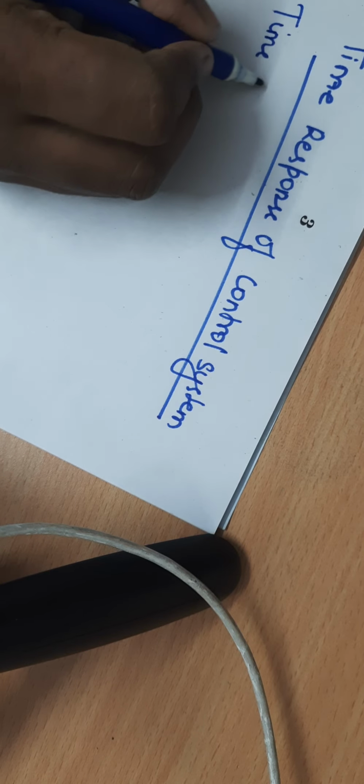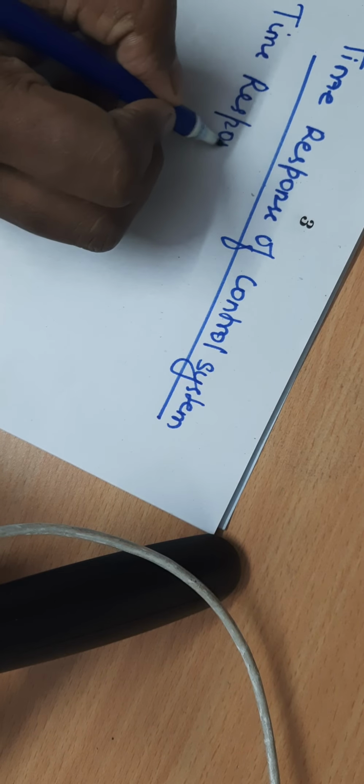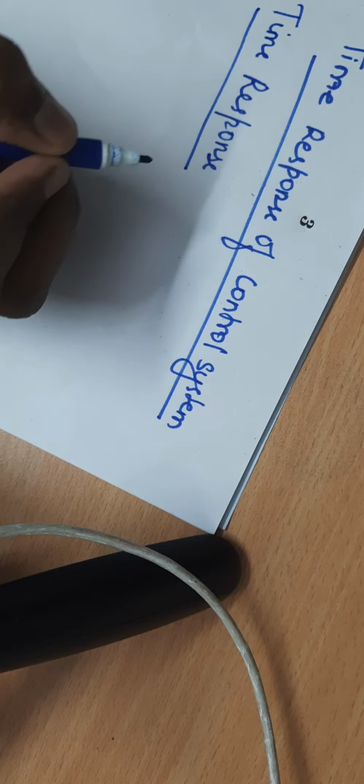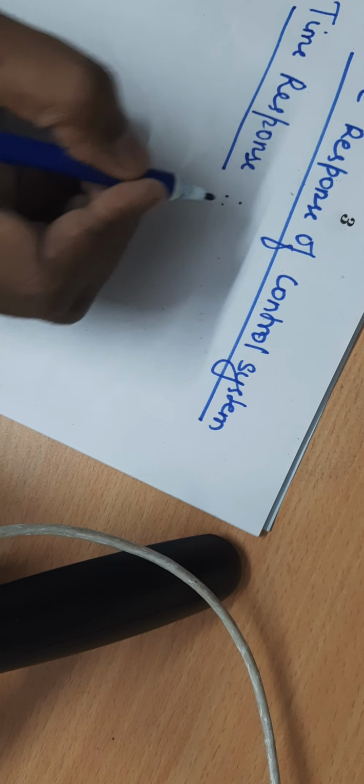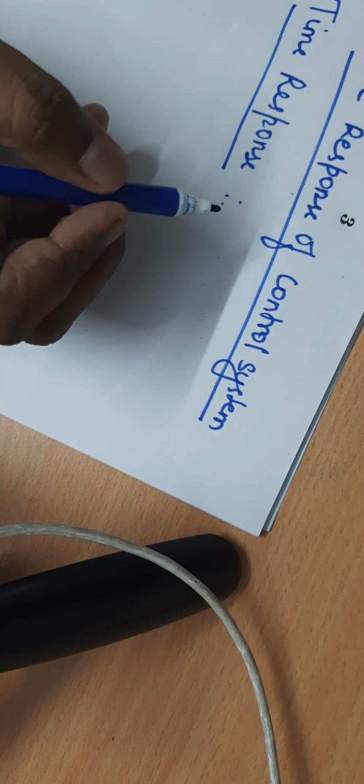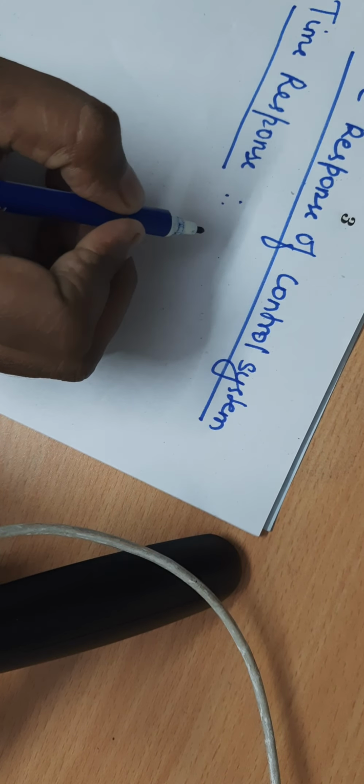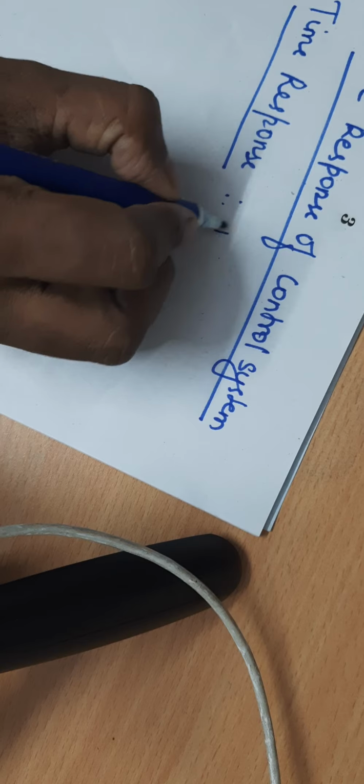Okay. First, let's see the definition of control system. Time response. Definition of time response. What is the time response? The response that is given by the system, which is a function of time.